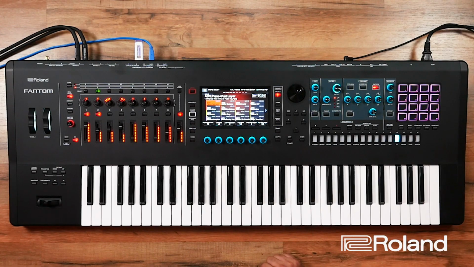Hi, Ideas here. In today's video, we're going to show you how to make a basic beat and variations using the TR Rec. So if we take a look at the sequencer section of the Phantom, you'll see that you have some options. And one of the options we're going to use is TR Rec, or the TR Rec recording.